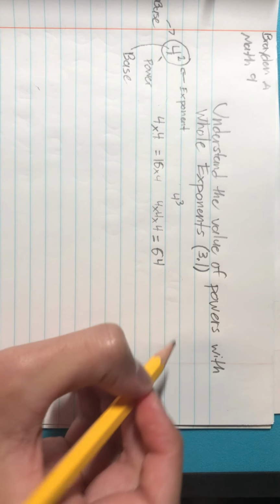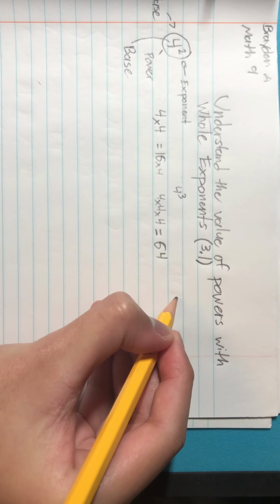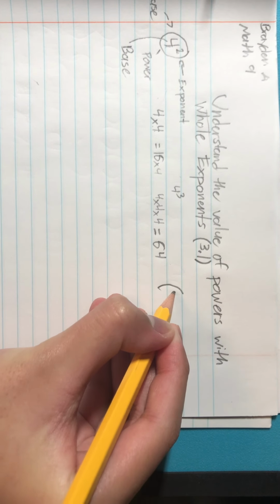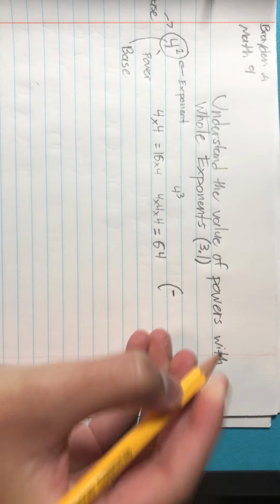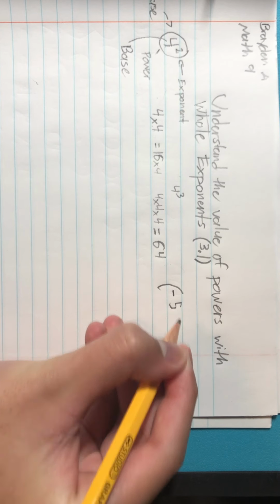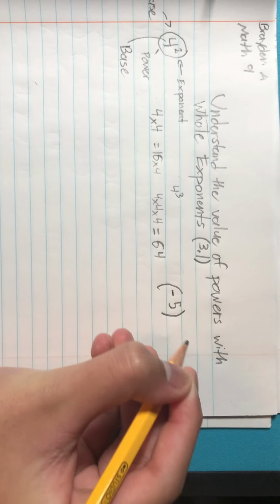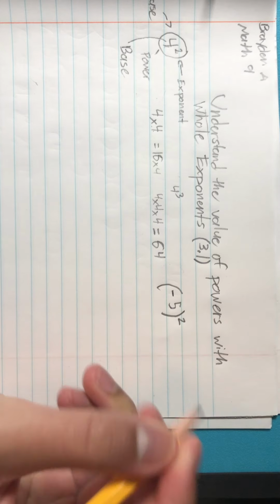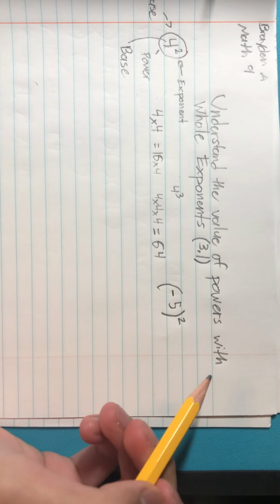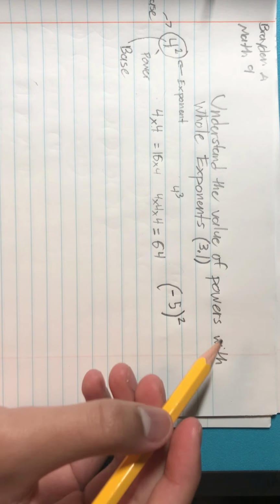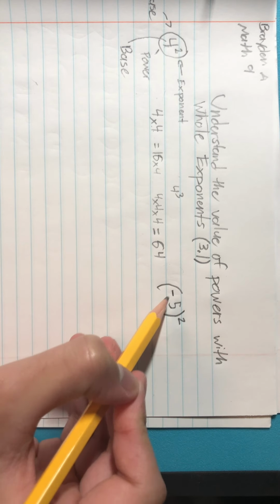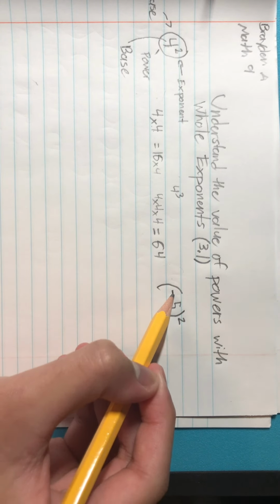So for example, if we had a bracket with a negative in it, and let's say 5 squared. There are two different ways: the negative is outside the bracket or inside the bracket.